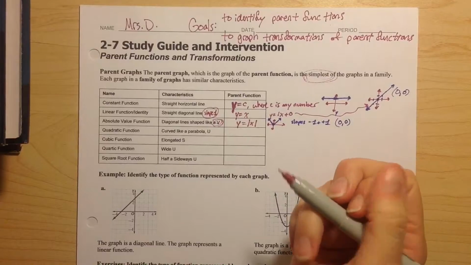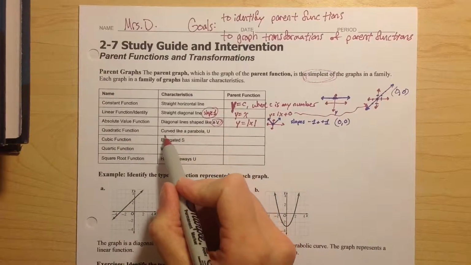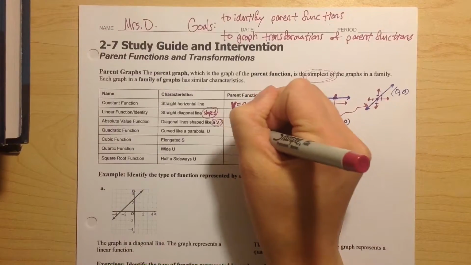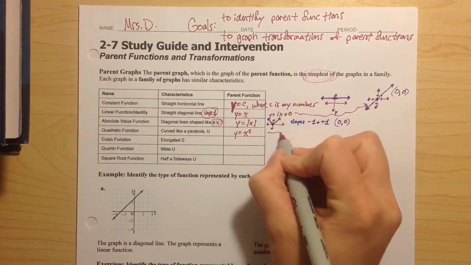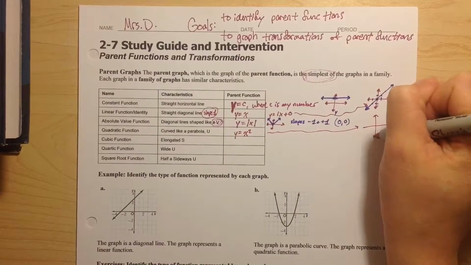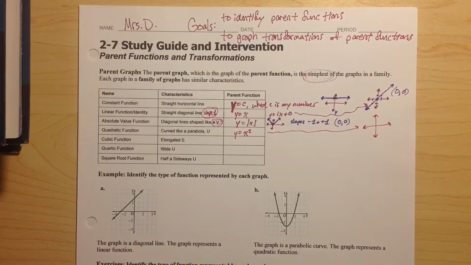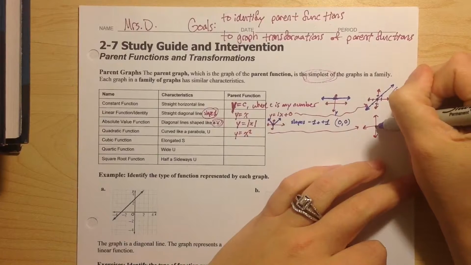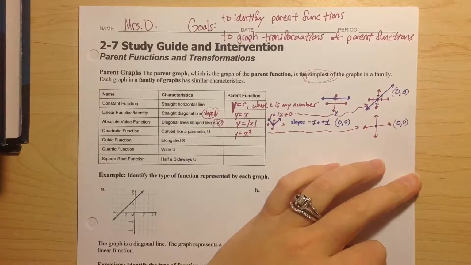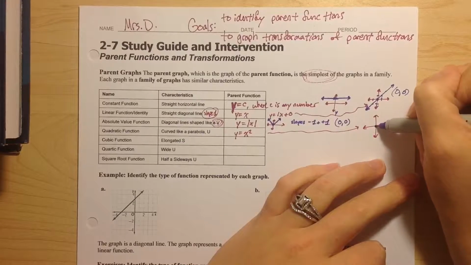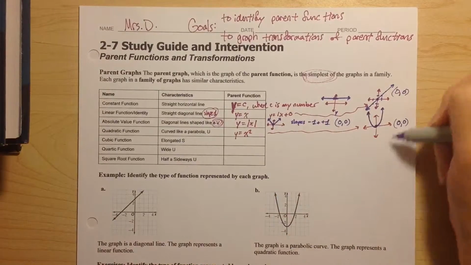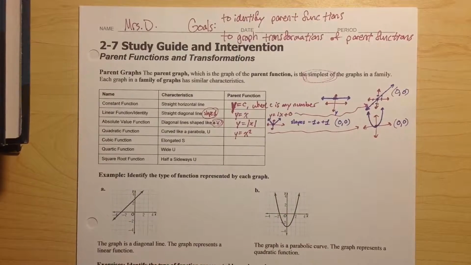My quadratic function you might have already worked with. This is a curve like a parabola or a U shape. It's y equals x squared. When I graph that out, I get a U shape. Again, it hits at 0, 0. That's going to be an important point for me as I graph these, especially as I graph the transformations. And it does something like that. So it's curved, it's going up on both sides.